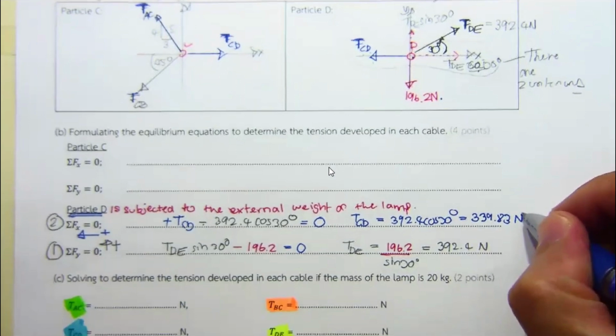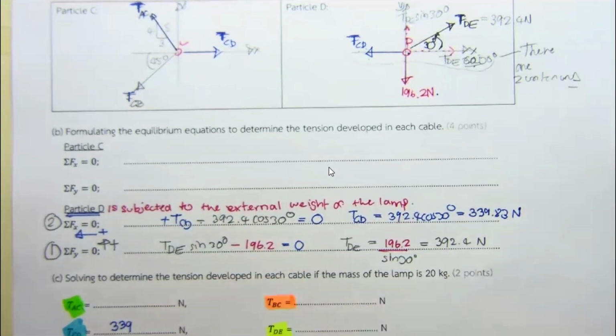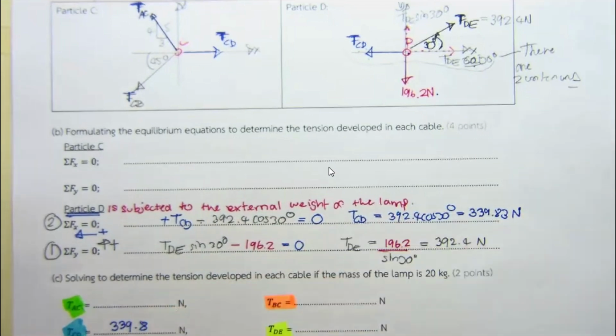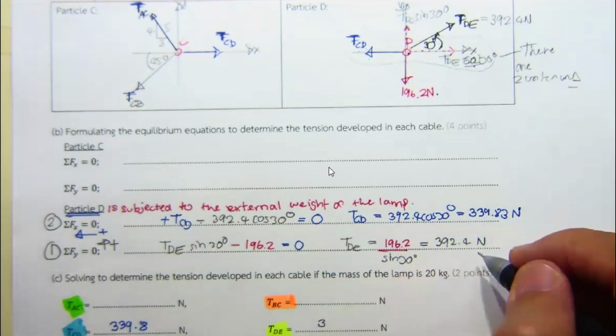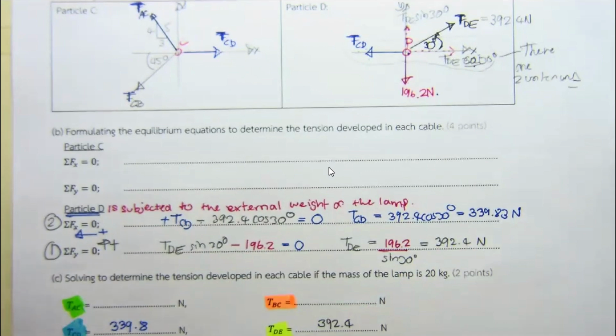Okay, so put it on there, 339.8 Newton on T sub CD, and you get 392.4 on T sub DE. You have two forces already, see?